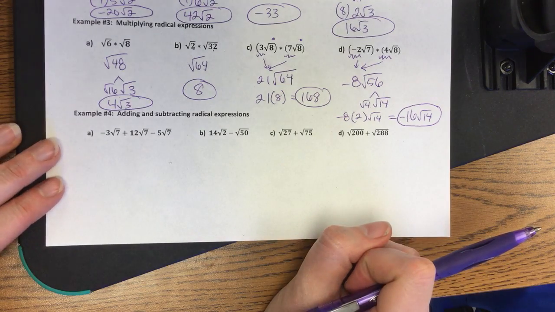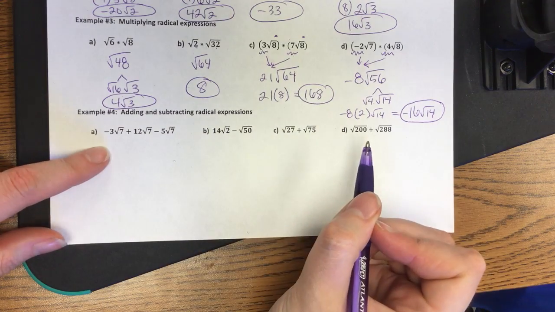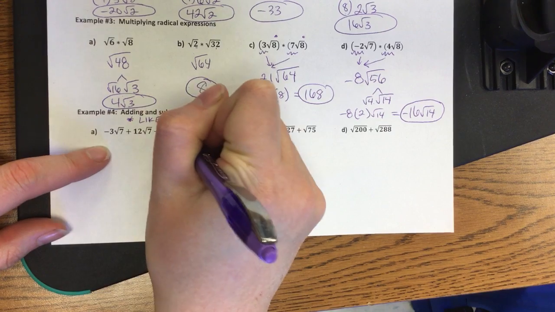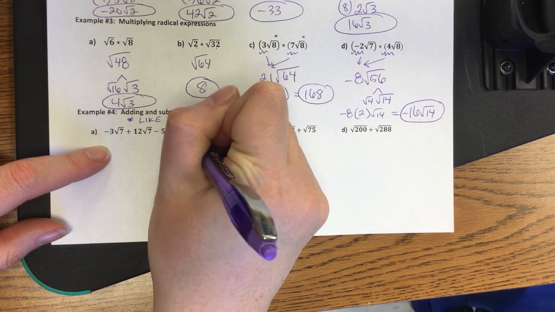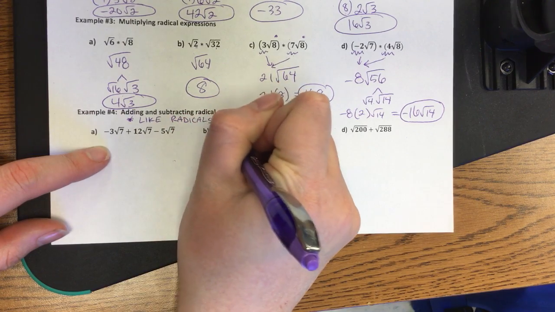All right, nice work. We're almost done. Adding and subtracting. All right, you have got to make sure that they are like radicals.